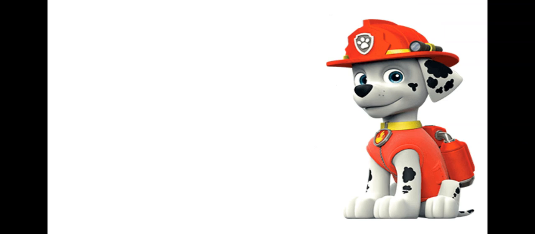Now here we have Marshall from Paw Patrol. Same thing, you could ask, who is this? It's Marshall from Paw Patrol. Let's blow bubbles to Marshall. Here come the bubbles. Now you can pop the bubbles. You can even ask, what happened? And see if they can tell you the bubbles popped, or Marshall popped the bubbles. Who popped the bubbles? And if they're not sure, if they're not answering, you can say, Marshall popped the bubbles. Who popped the bubbles? Marshall!